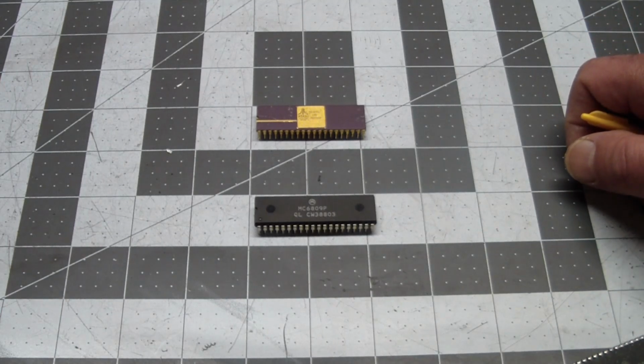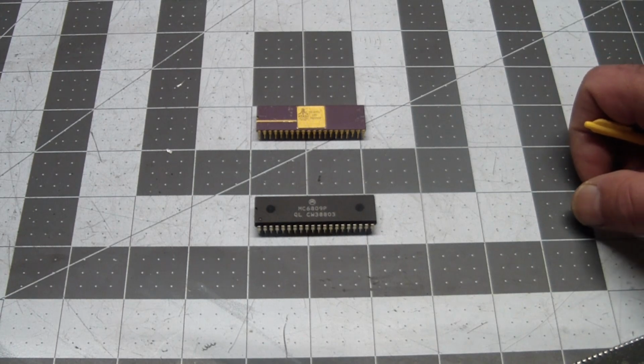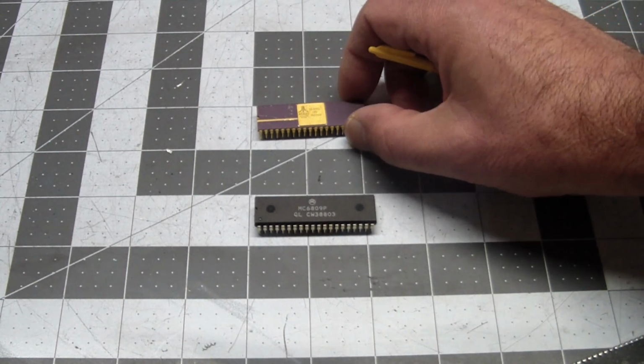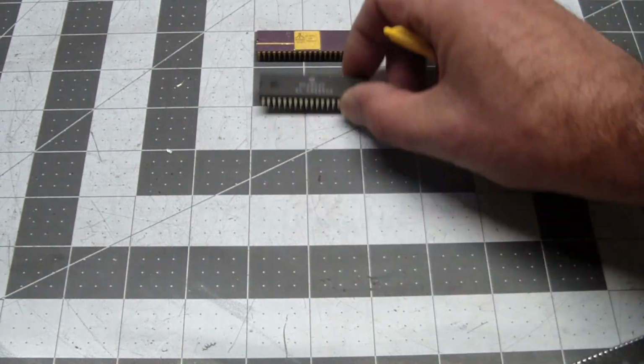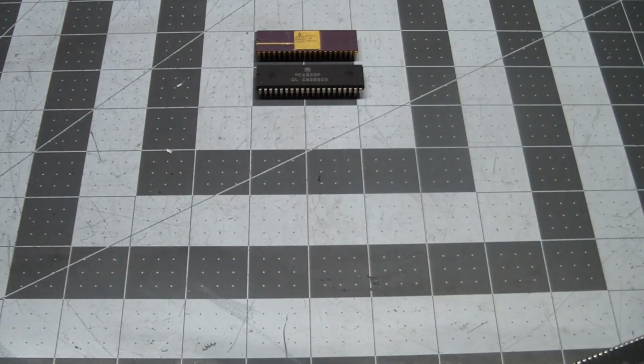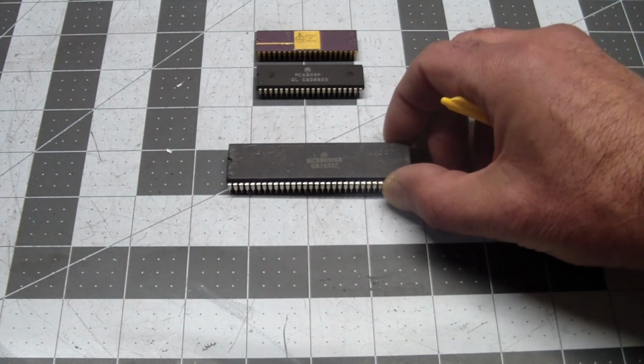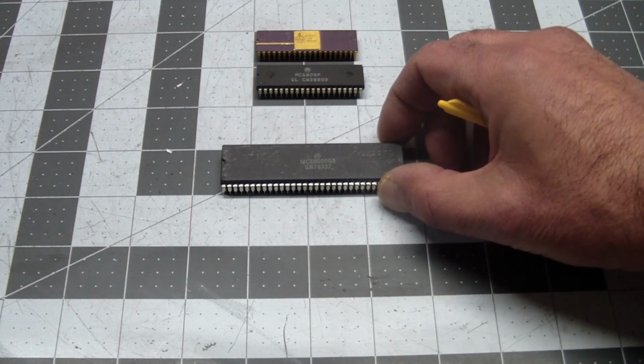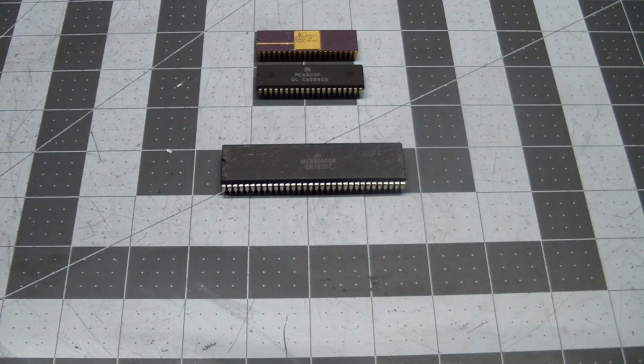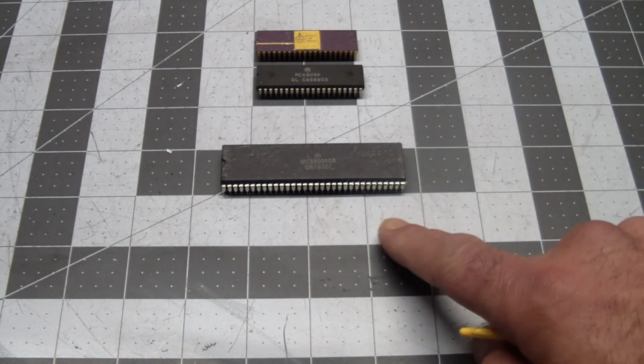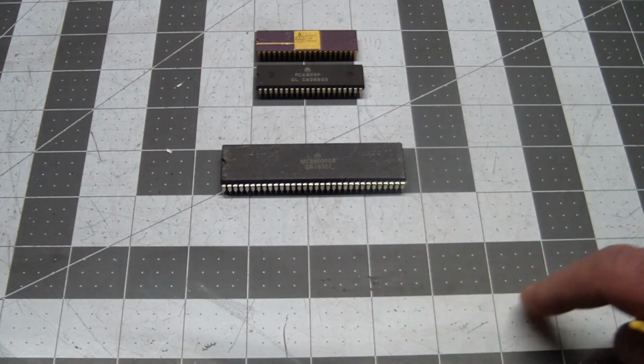But obviously, you know, the 8-bit line had to come to an end. So next, Motorola came out with this guy, the 68000. It was a 16-bit processor, which means the data bus was 16 bits wide.